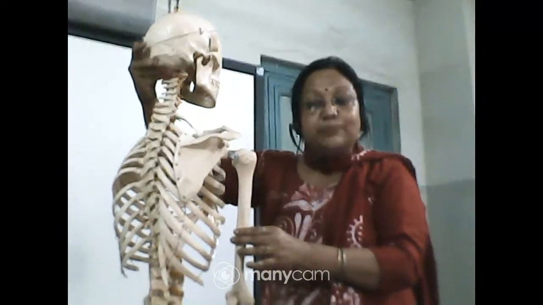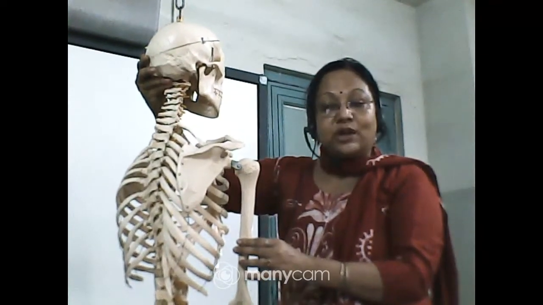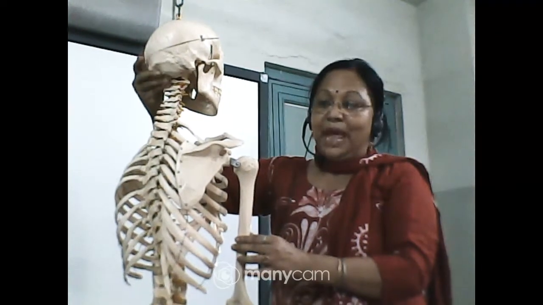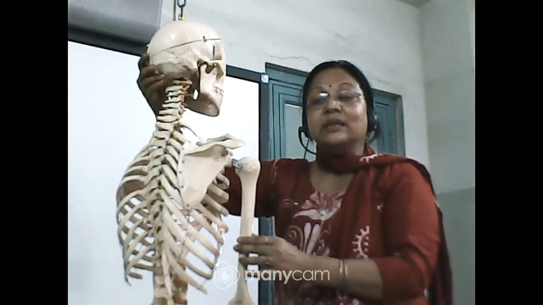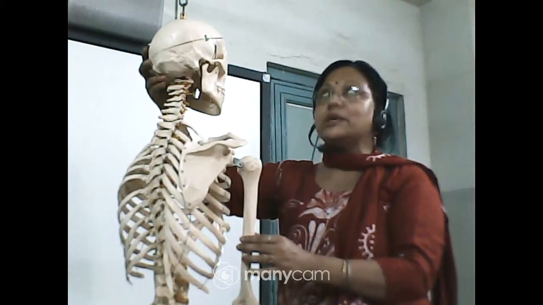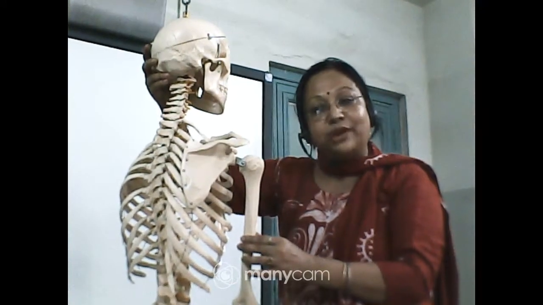It is not jointed here. If it were jointed, then we could not move our head. As it is inserted, there is no joining. That is the reason we can move our head side to side, up and down. We can move our head.